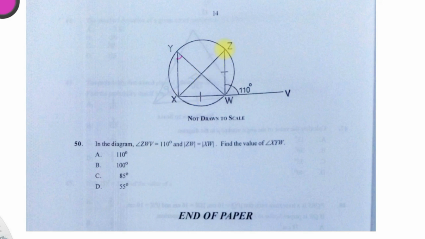It looks as if this chord is at the center, but none of them is the diameter. Since the question didn't specify, don't assume, as I advise you. Don't think that this is the diameter and therefore this is going to be 90.